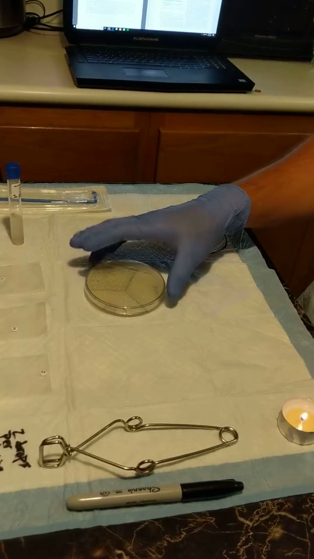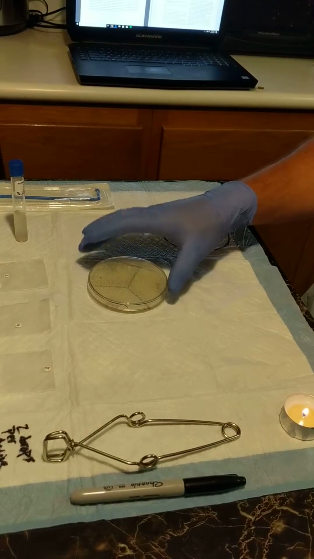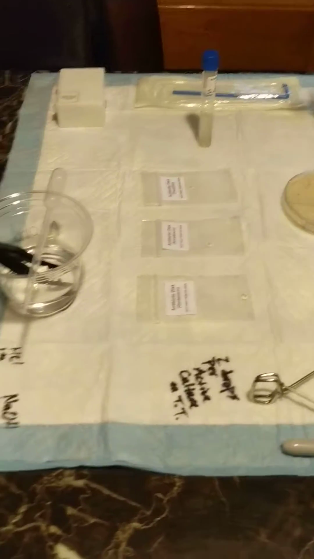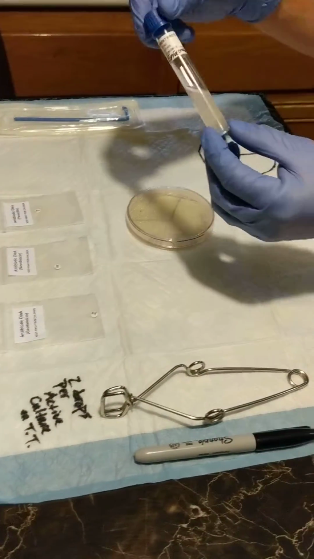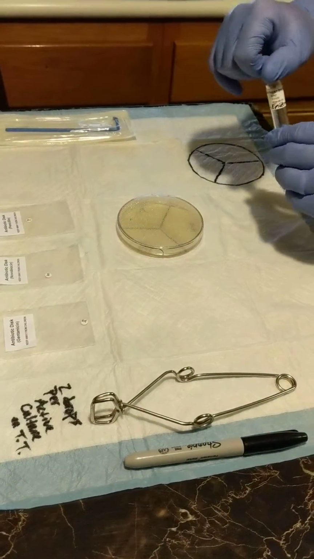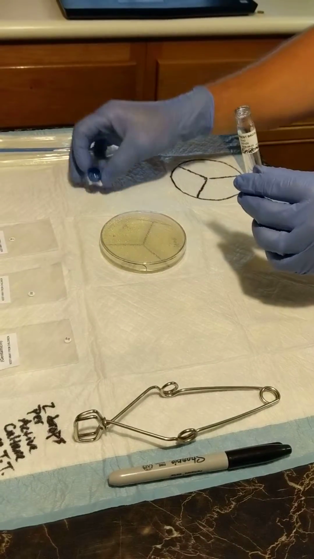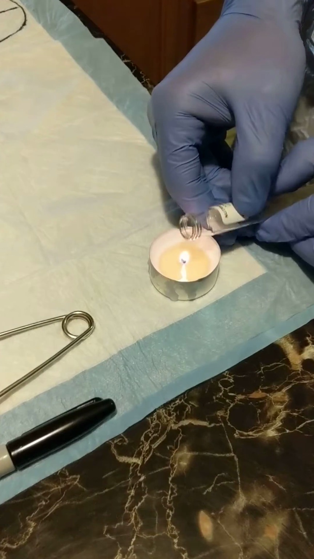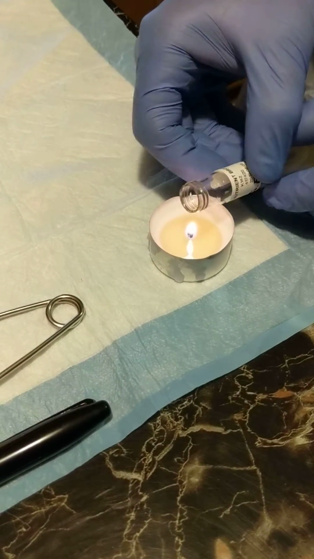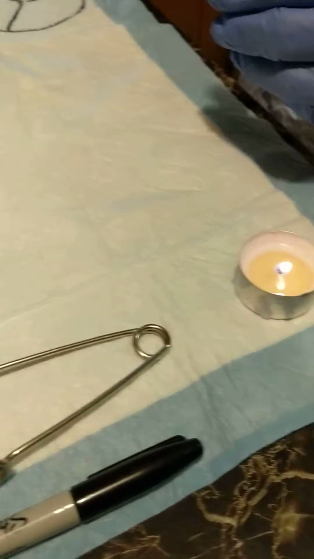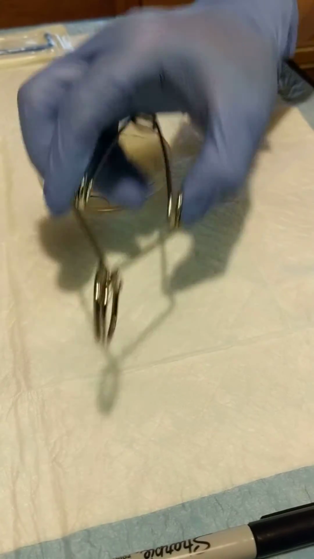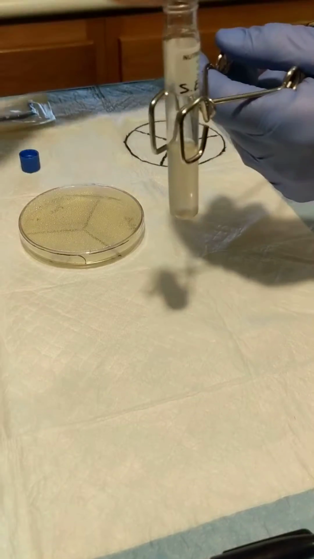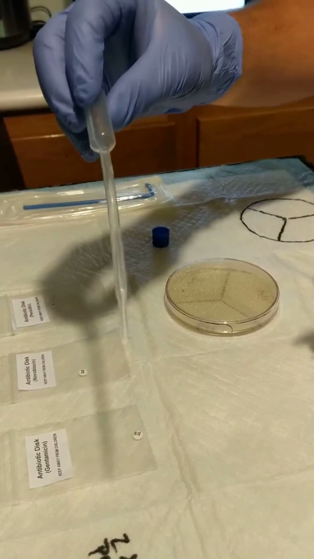So this video will be probably 2 parts, maybe 3, but first we're going to get started with the first few steps. First off, we're going to take our active culture. I'm going to sterilize the tip. Should be good. Go ahead and take our test tube holder. Then we're going to get 0.5 out of our sterile pipette.